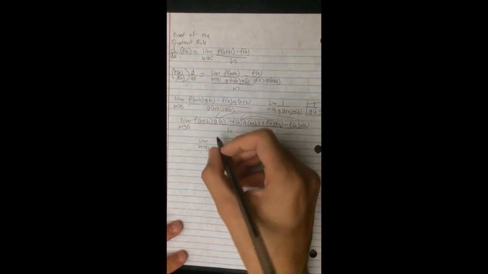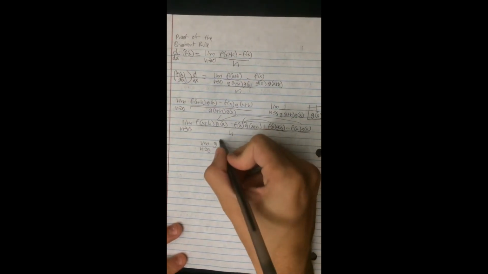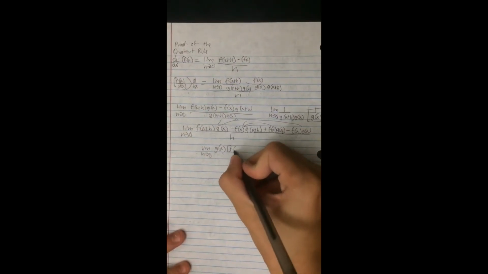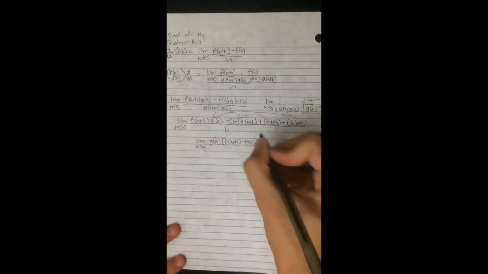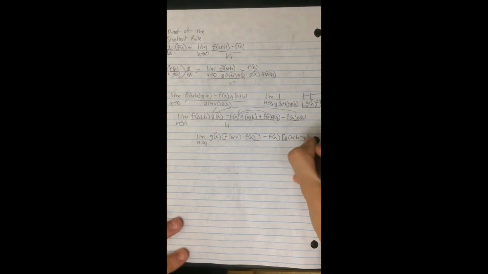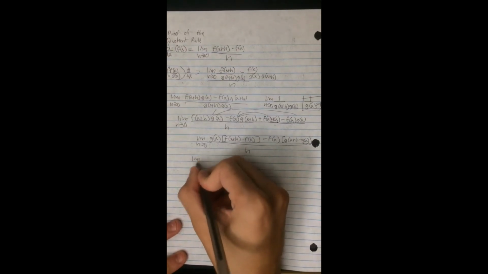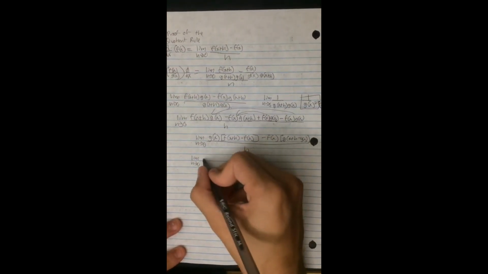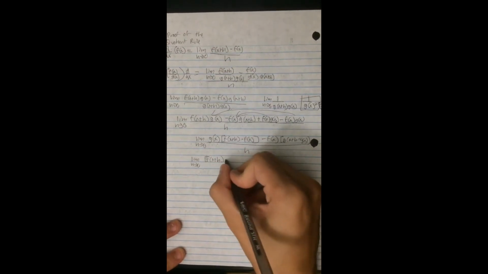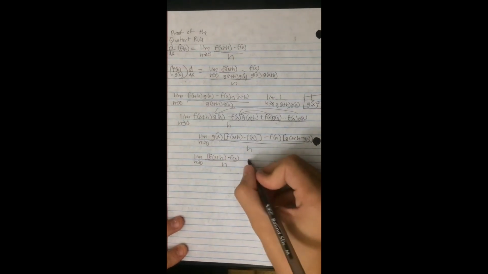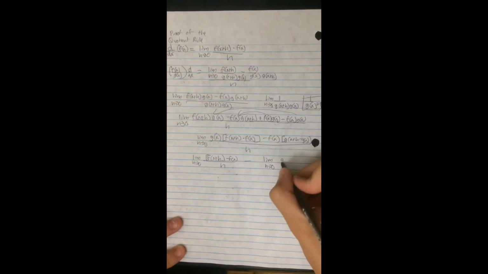So what you do is you get like terms, and you can factor out the g of x, which would be g of x times f of x plus h minus f of x, minus f of x times g of x plus h minus g of x, and you're factoring out f of x for these two terms, all over h, and use the limit rule again, and you get the limit as h approaches 0 of f of x plus h minus f of x over h, minus the limit as h approaches 0 of g of x plus h minus g of x over h.